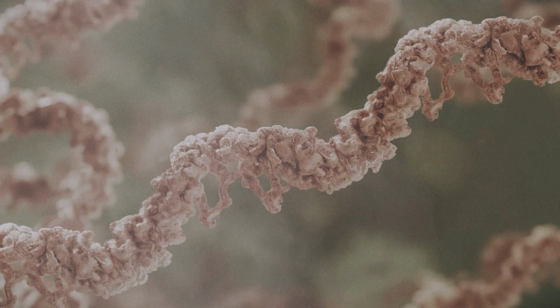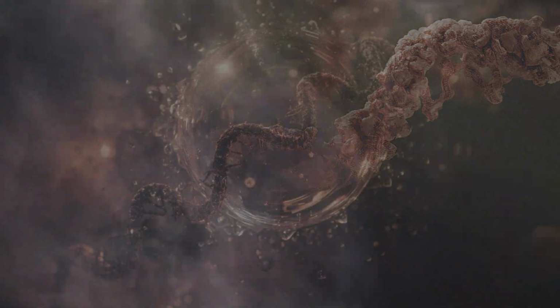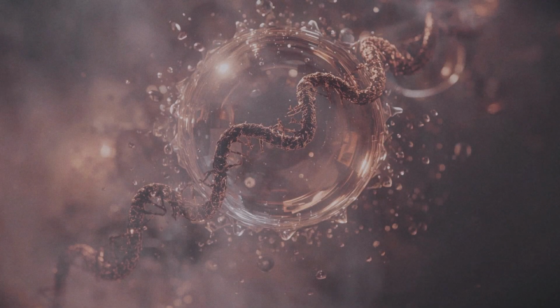Stability here depends on repair capacity rather than avoidance of harm. In bacteria, adaptive defense systems provide yet another example of unusual genetic strategy. One of the most well-known is CRISPR, which stands for Clustered Regularly Interspaced Short Palindromic Repeats. CRISPR functions as a form of molecular memory.